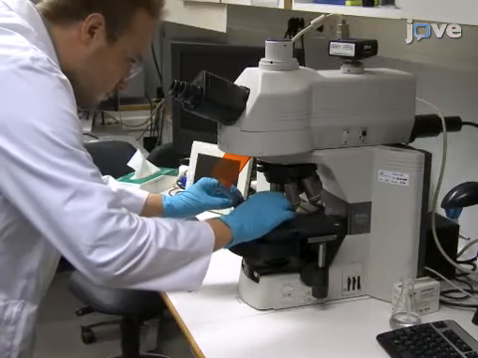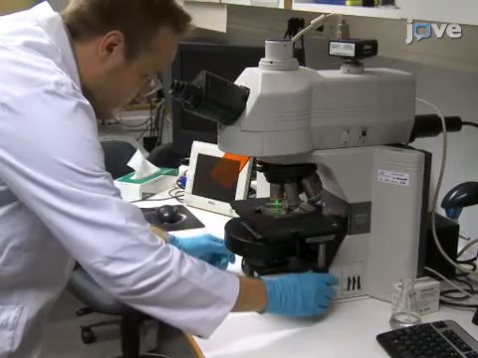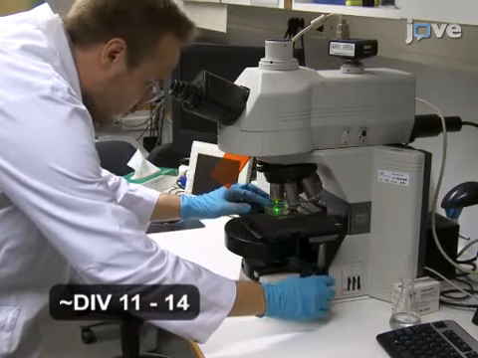Examine the slices for expression of fluorescent markers and image the slices when the expression levels of the fluorescent markers are sufficient and the slices look healthy.